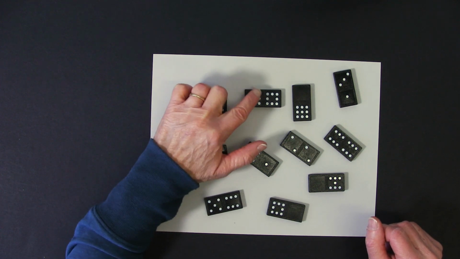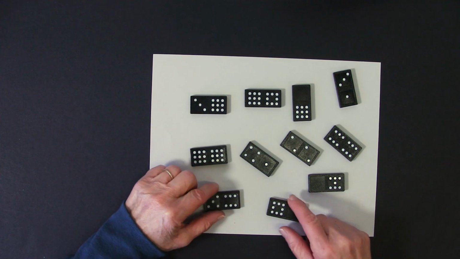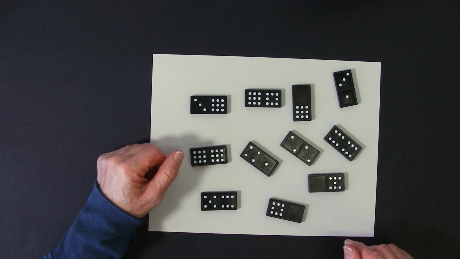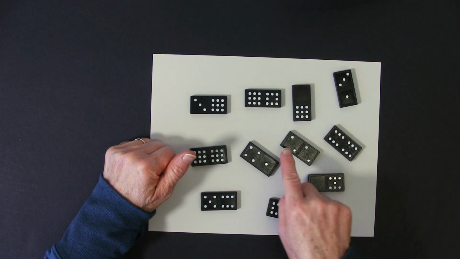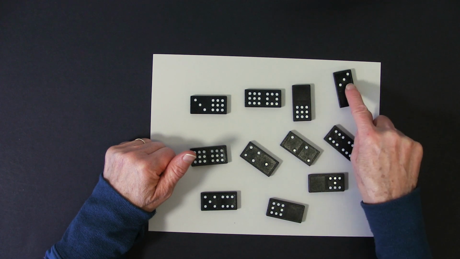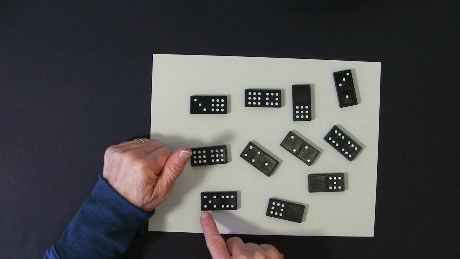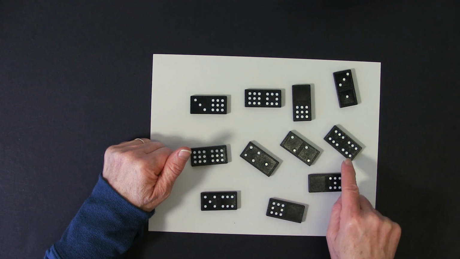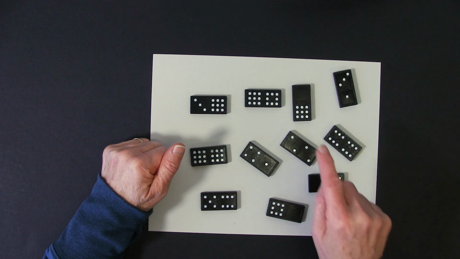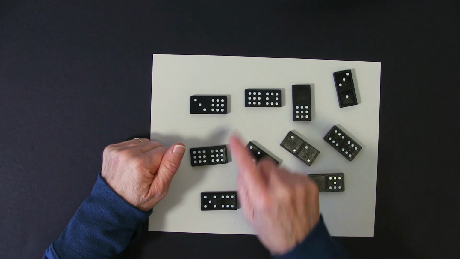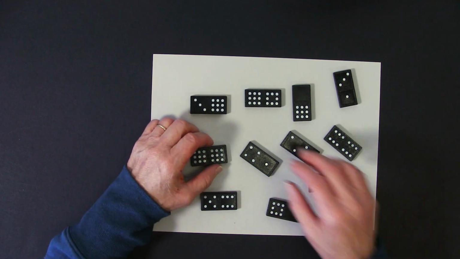Each of the pips is in a familiar arrangement so that it makes it easy to subitize how many pips are on a side. So here's 1, 2, 3, 4, 5, 6, 7, 8, and 9.